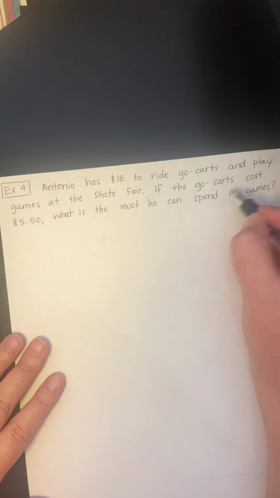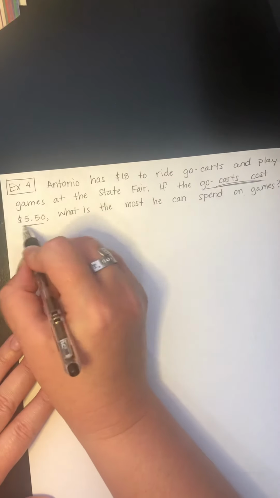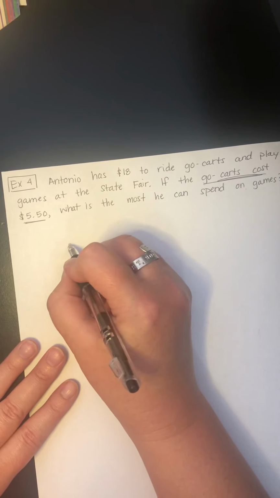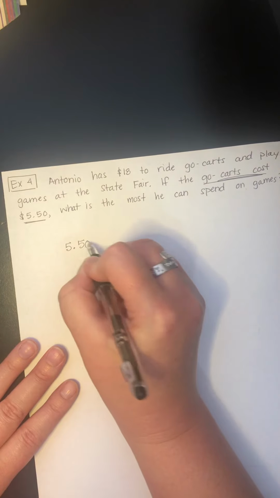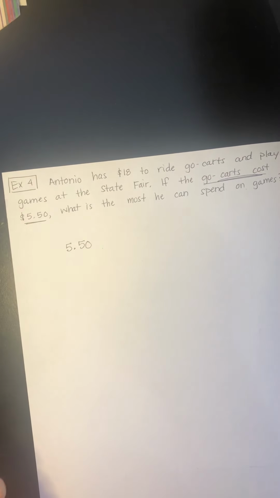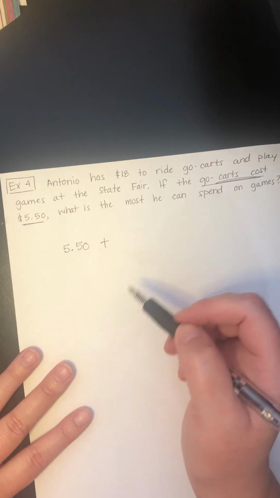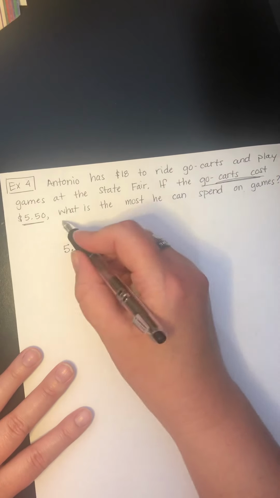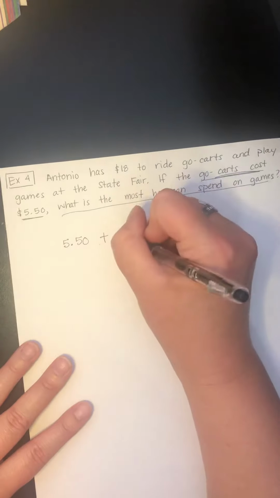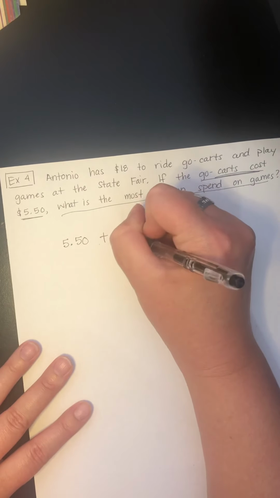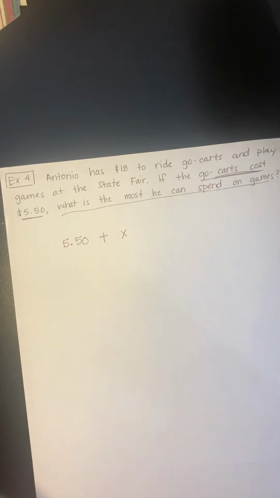It says the go-karts cost $5.50. We're going to write that here, plus the cost of the games. We don't know that. They're asking what's the most he can spend on games, so we'll just write the cost of the games as x.